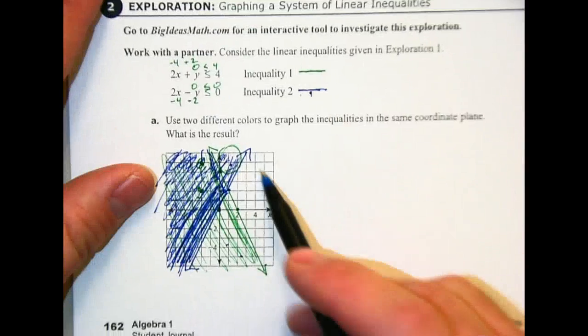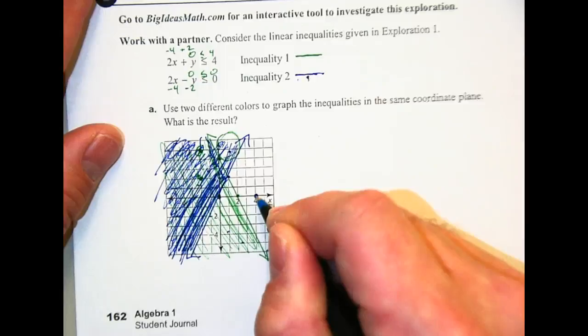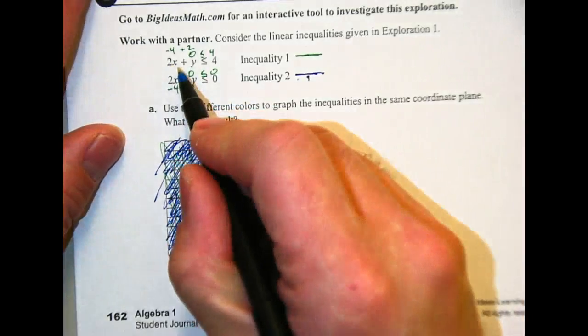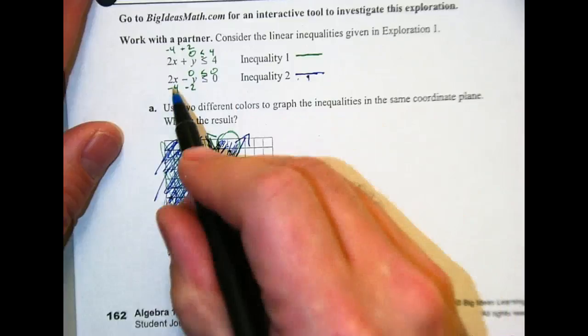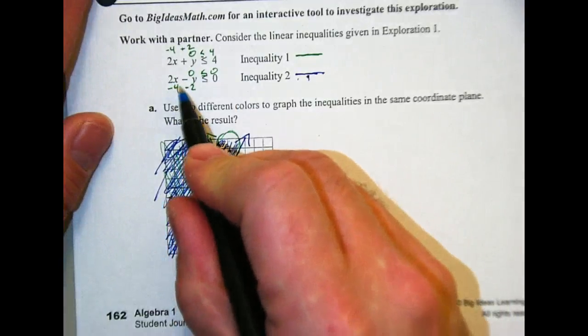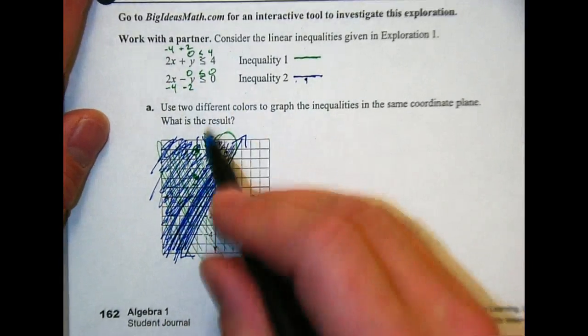None of them, right? If we pick a point somewhere over here like (4, 0) and I put (4, 0) in, 2 times 4 is 8, plus nothing is not less than or equal to 4. And 2 times 4 is 8, minus nothing is not less than or equal to 0. This point doesn't satisfy either of them.